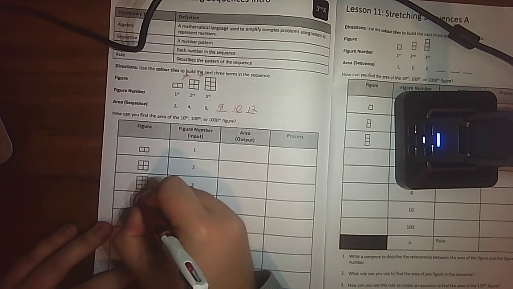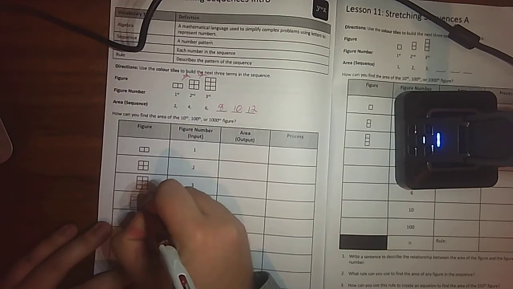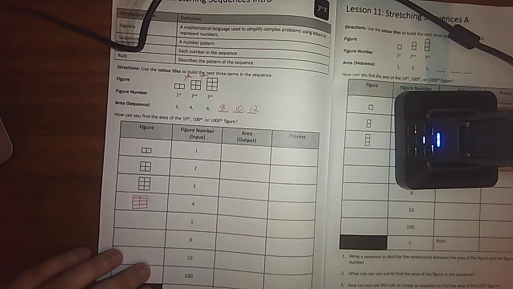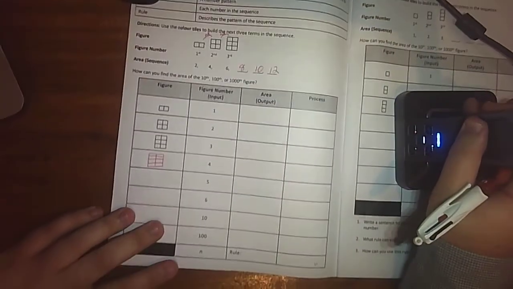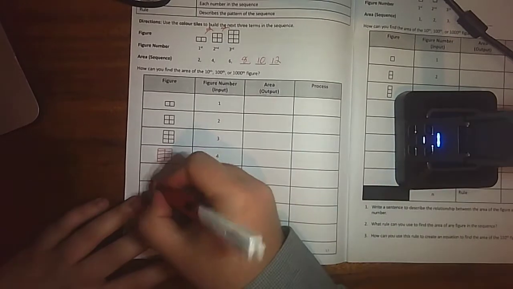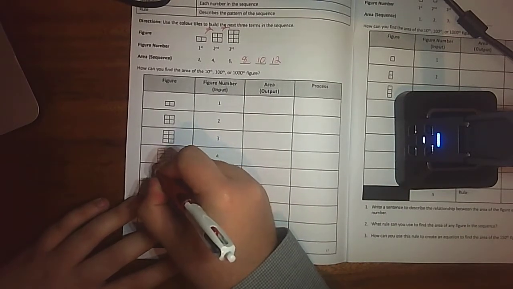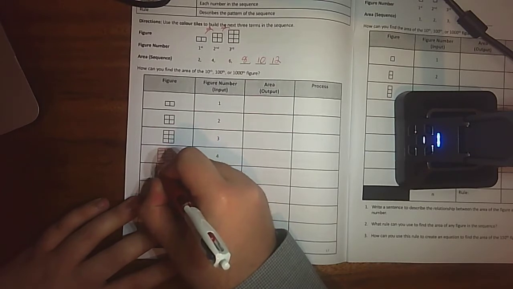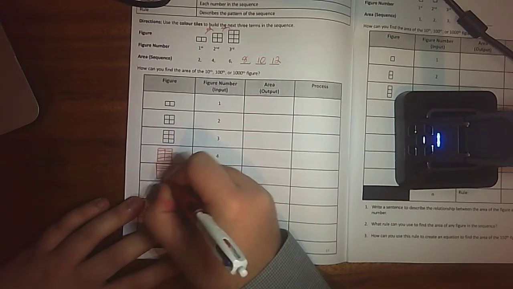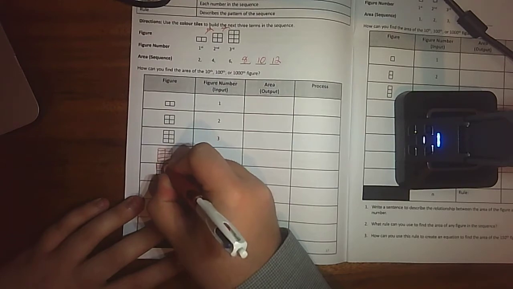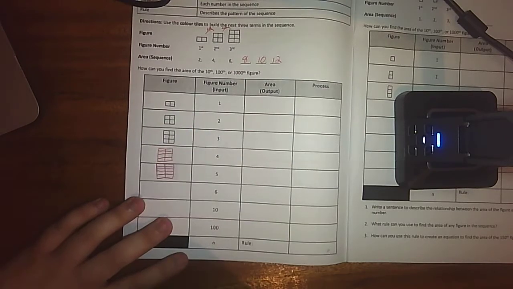You can do that for the next one too. The next one is just going to have another 2 more boxes, so we would need 10. 1, 2, 3, 4, 5, 6, 7, 8, 9, 10.